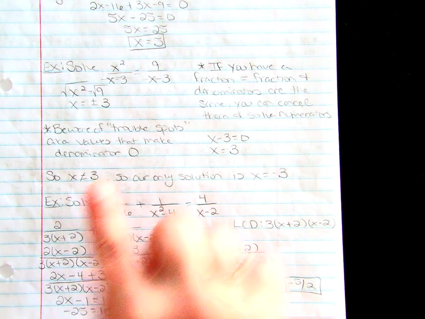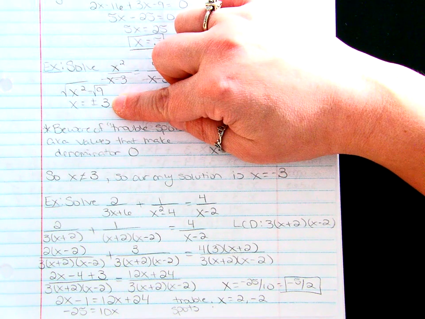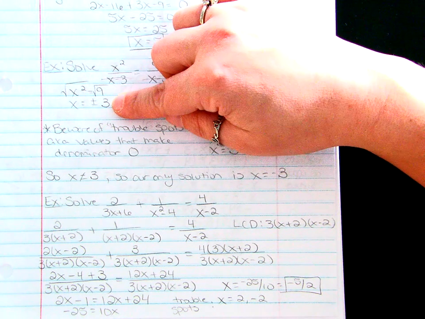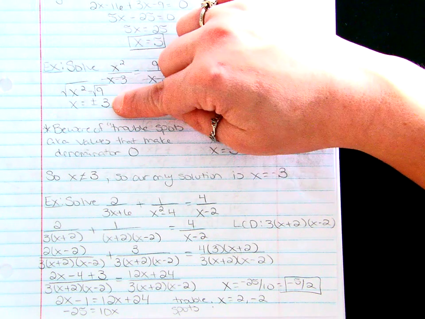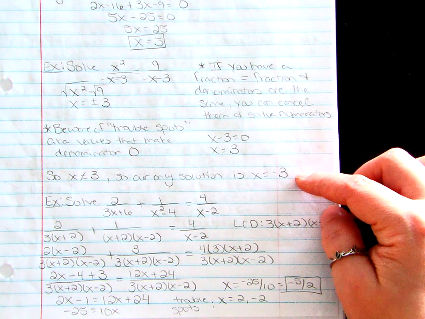But up here, we said x is plus or minus 3. We had that positive 3. So we have to remove that from our solution set. That means our only solution to this equation is x equals negative 3.